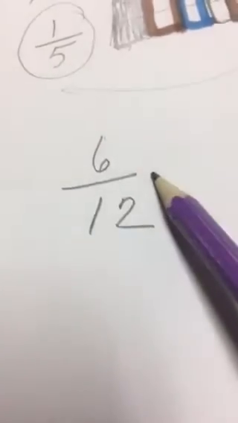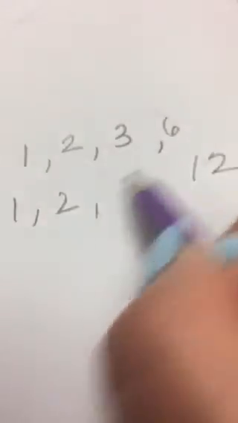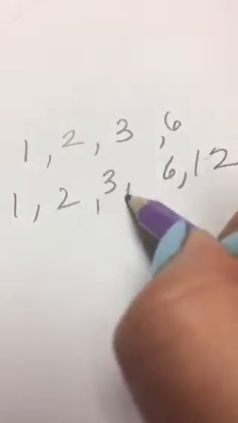So now I'm going to change it to an even bigger fraction. I'm not going to draw a model for it, okay? So now let's say I have 6/12. I'm going to look for my factors first. For 6, my factors are 1 and 6, 2 and 3. That's it. For 12, my factors are 1 and 12, 2 and 6, 3 and 4.